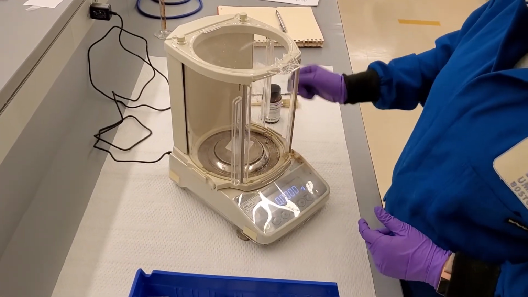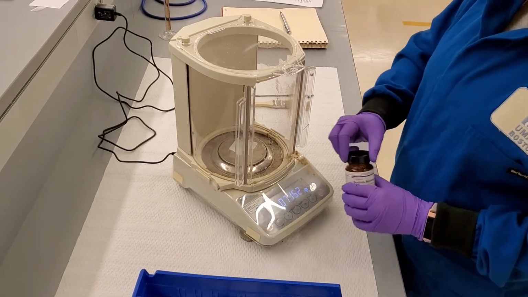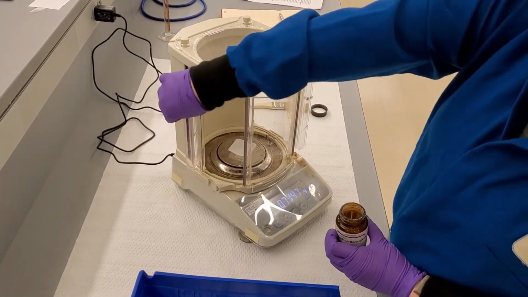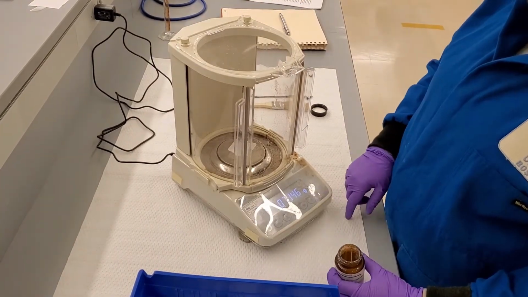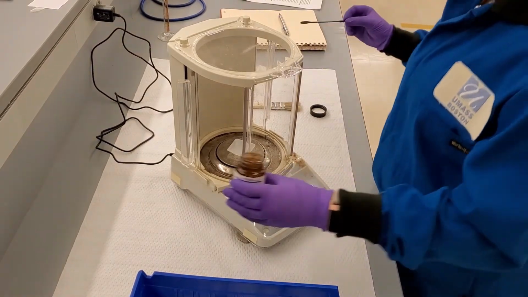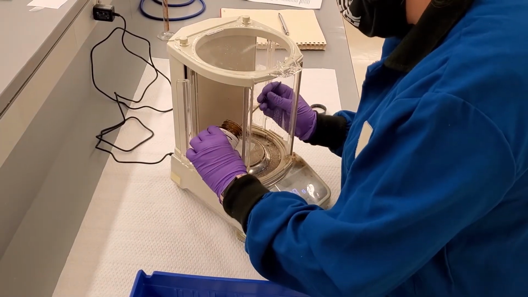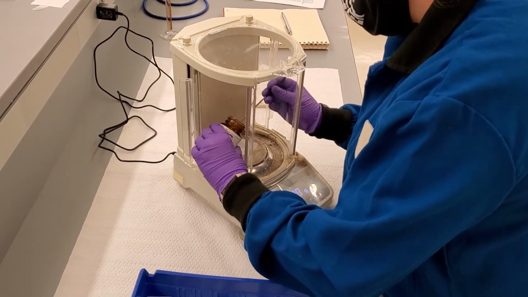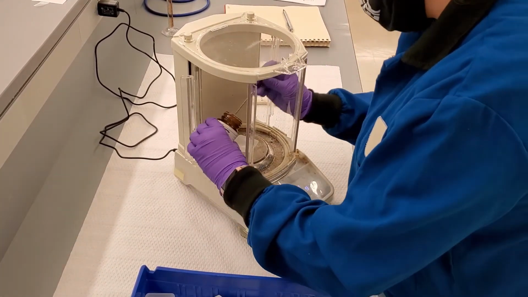Next, we will weigh about 0.060 grams of sodium borohydride into a weigh boat. Place the weigh boat on the balance, close the doors, and tare the balance. We need to be extra careful when weighing the sodium borohydride because of its reactivity and associated hazards. Record the final amount in your lab notebook.